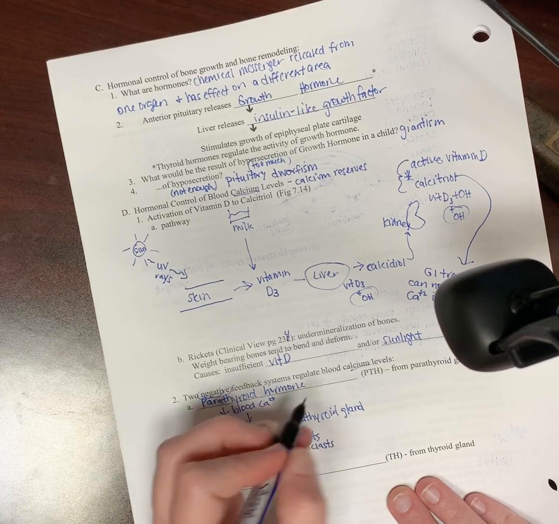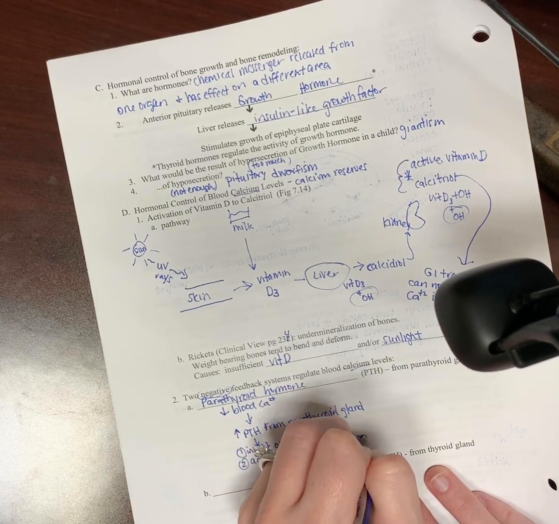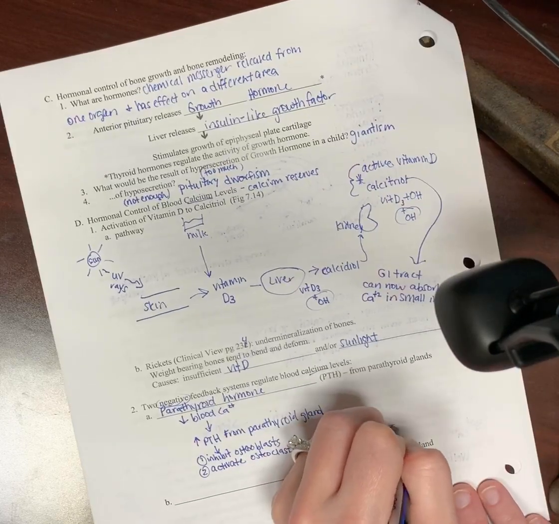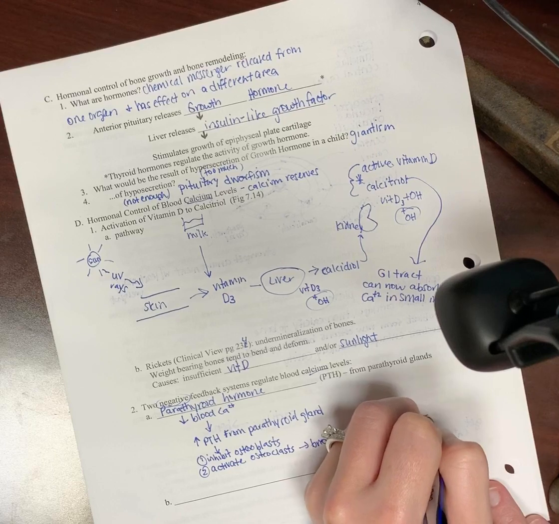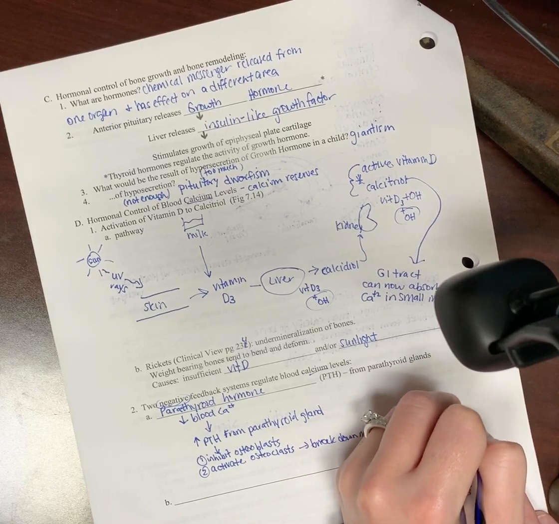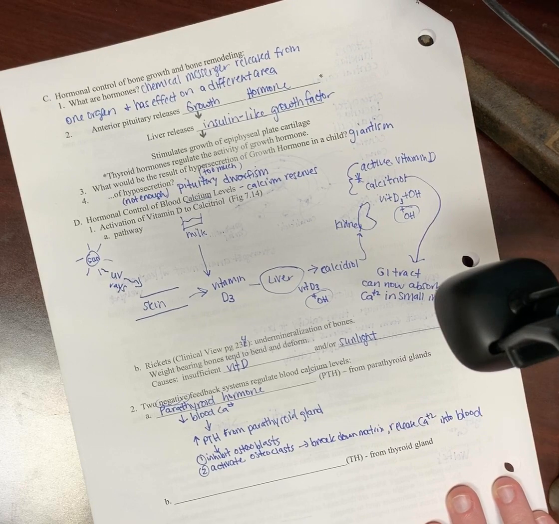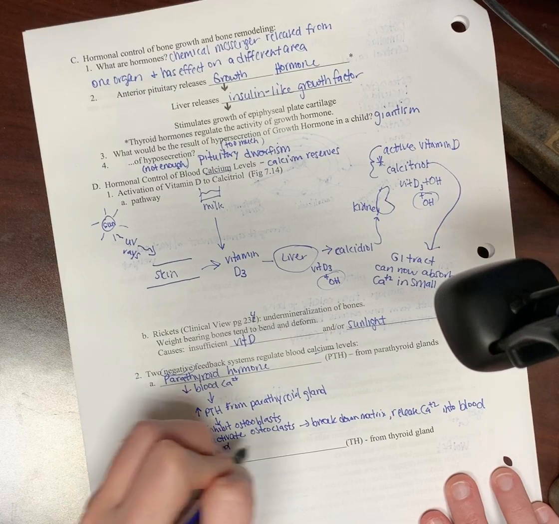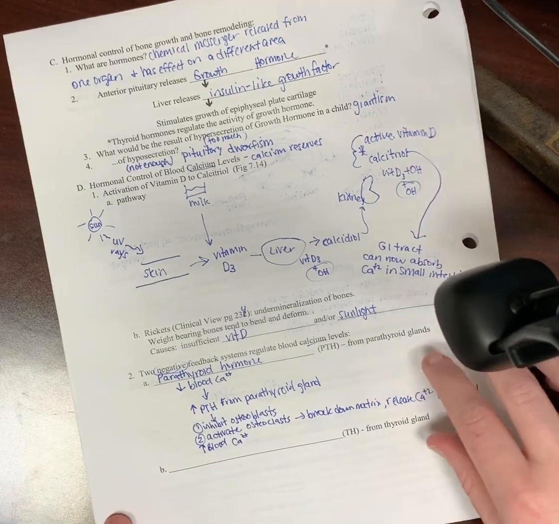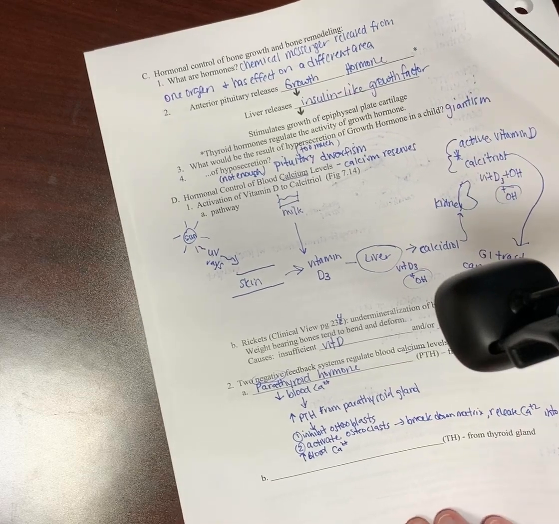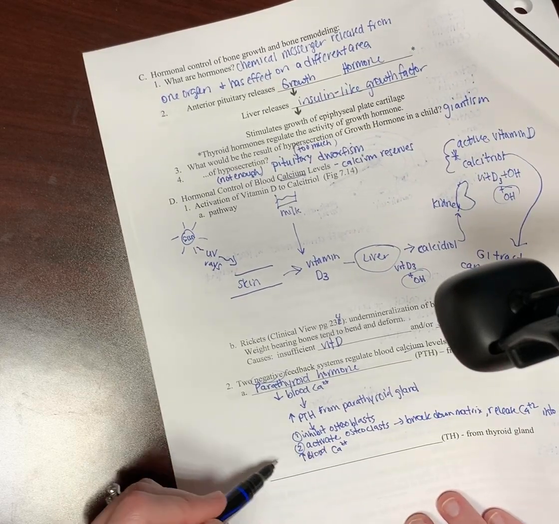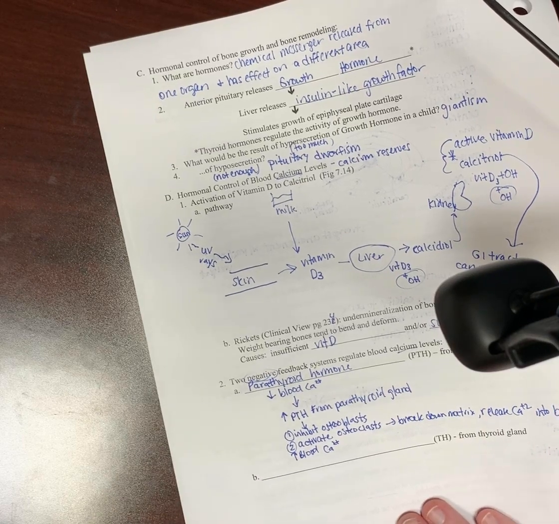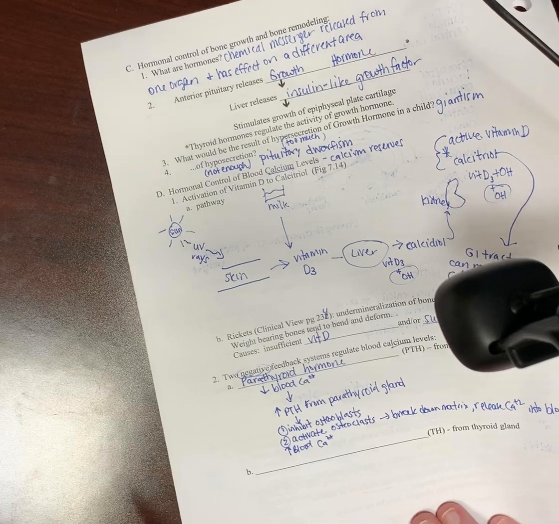And those are the ones that are going to break down the bone matrix, and that's going to release calcium into the blood. So the overall net result is an increase in blood calcium levels. And since this is a negative feedback loop, as blood calcium increases, parathyroid hormone decreases. Much more on that in AMP2.